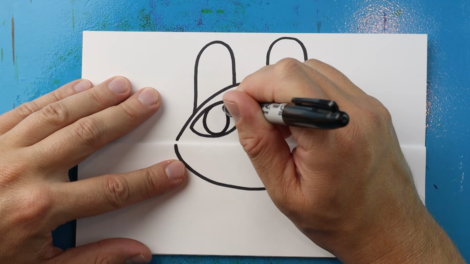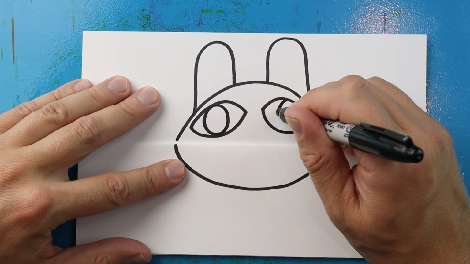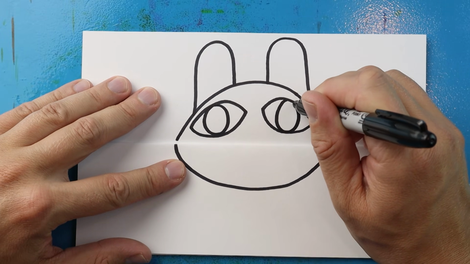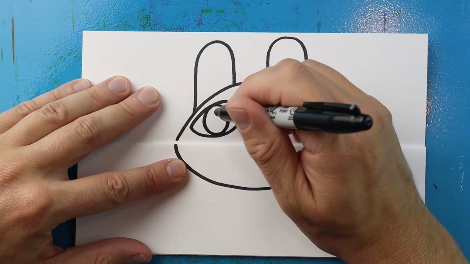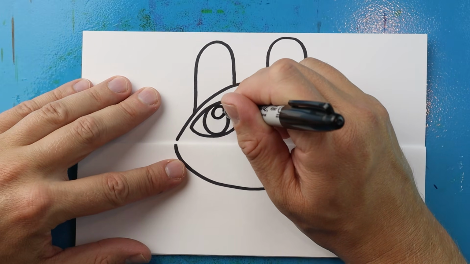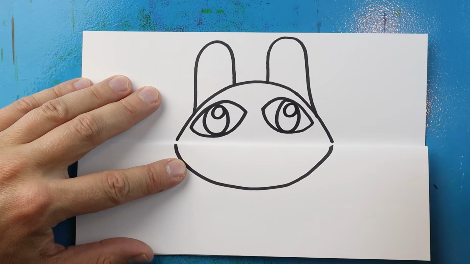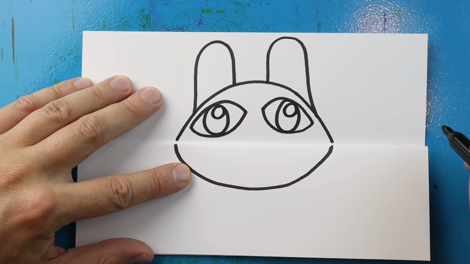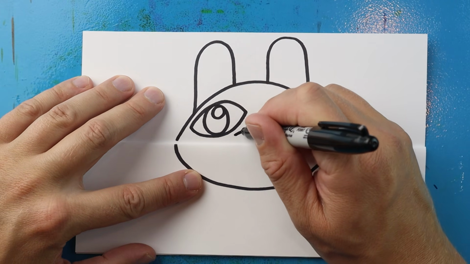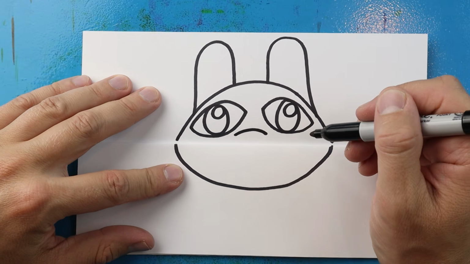Now inside of here, let's make a nice big oval shape, and then we're going to do another nice big oval shape here. Then let's put a circle in here for a reflection inside the pupil. We'll do that same thing here. We'll do a little bump for the nose.